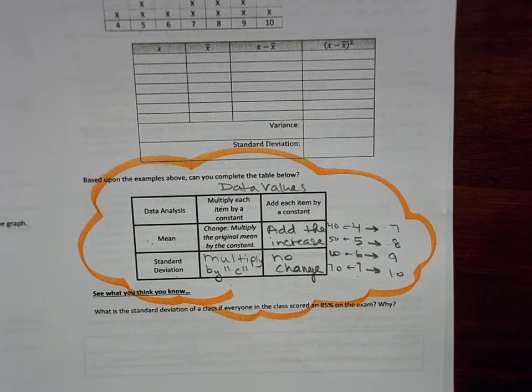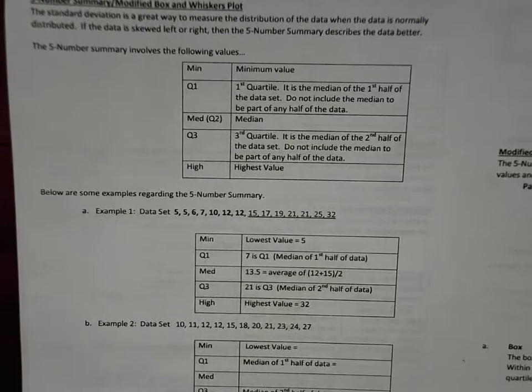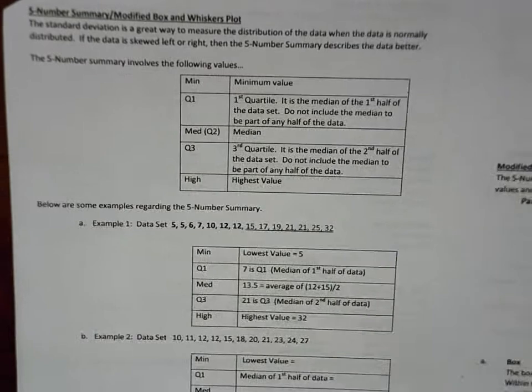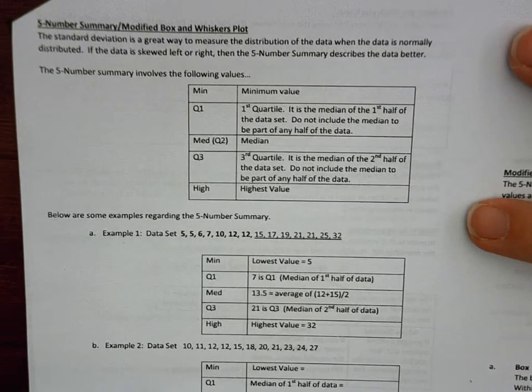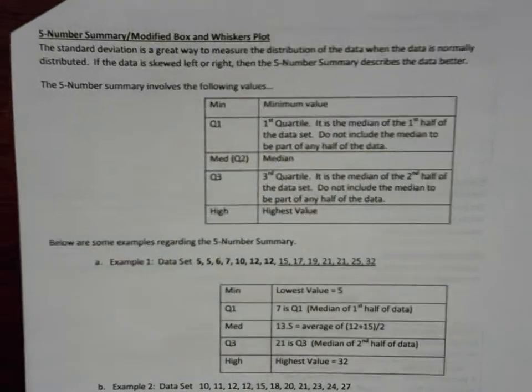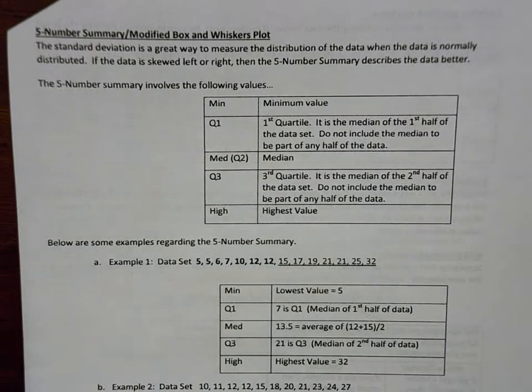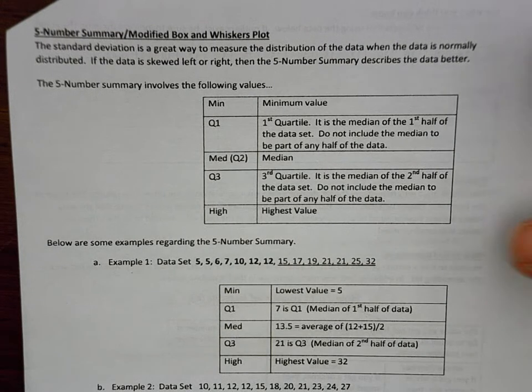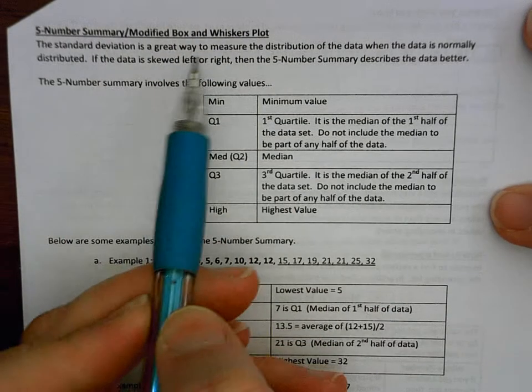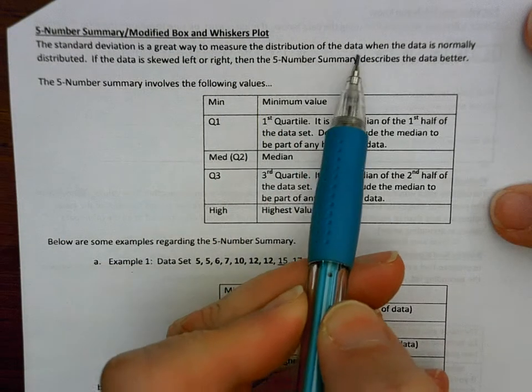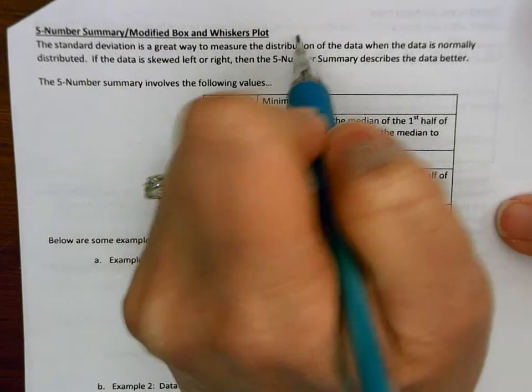Okay, and then let's go to the next page here. So this last part that we're doing is called the 5-number summary. Let's zoom in a little more. So we're just doing the 5-number summary part today, and we'll do the modified box and whisker plot on the next lesson. So the standard deviation is a great way to measure the distribution of the data, also called the spread.